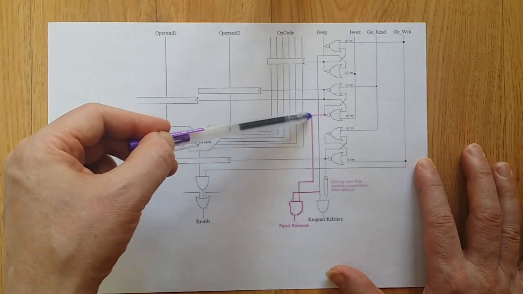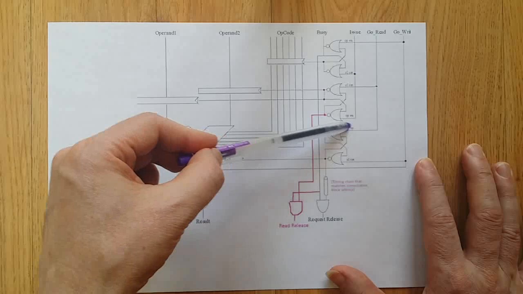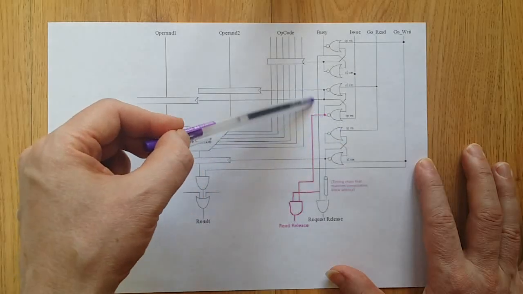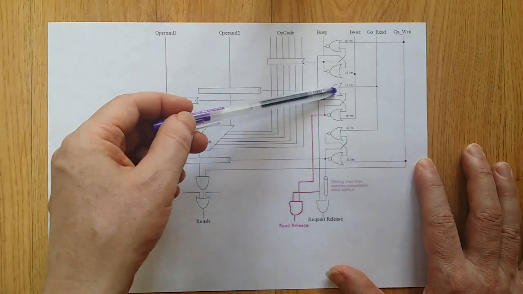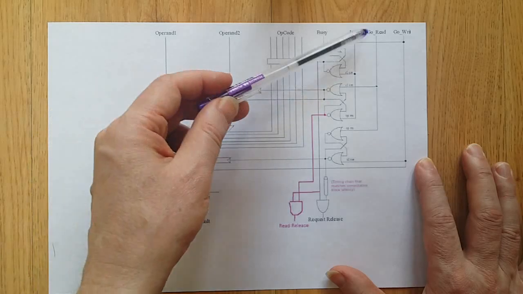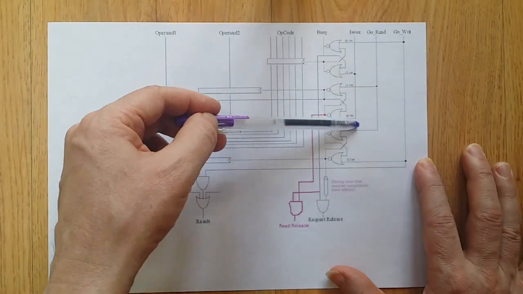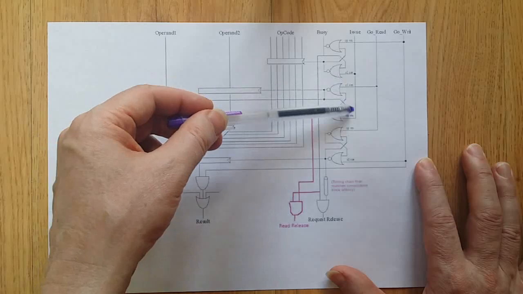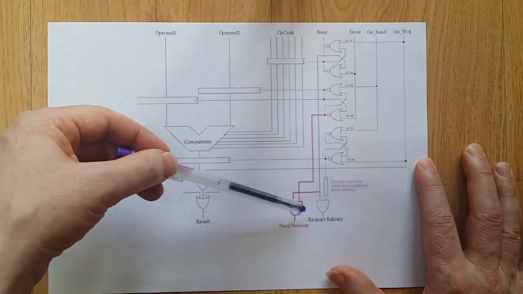I suspect that is wrong. That should be on this signal here, because otherwise this can never go on.